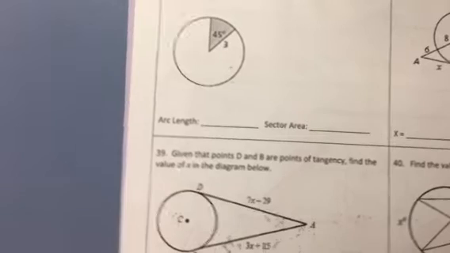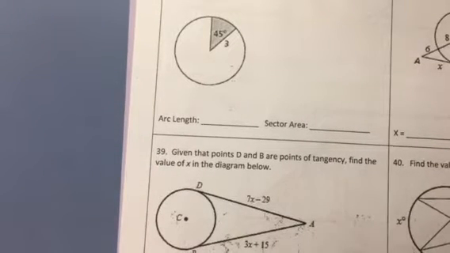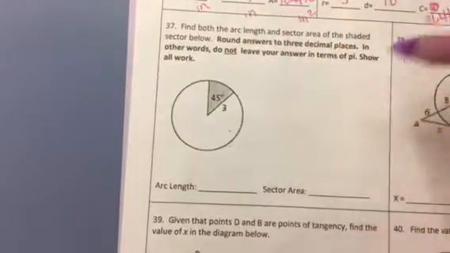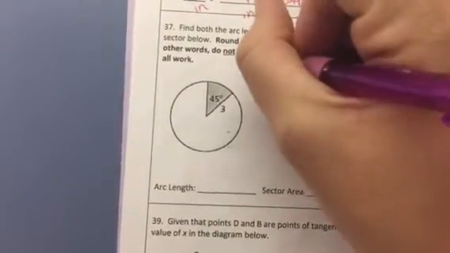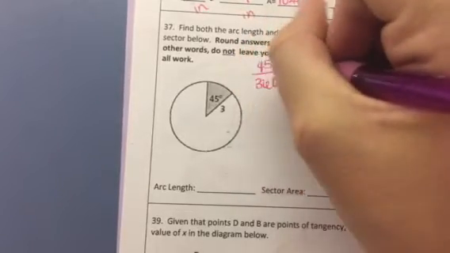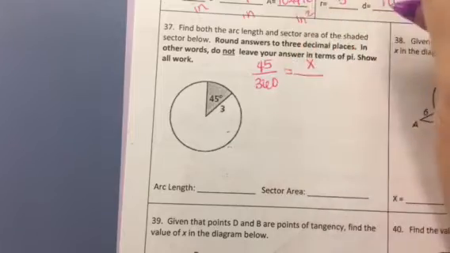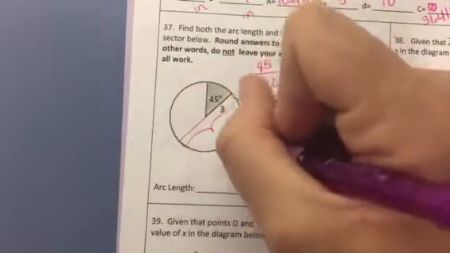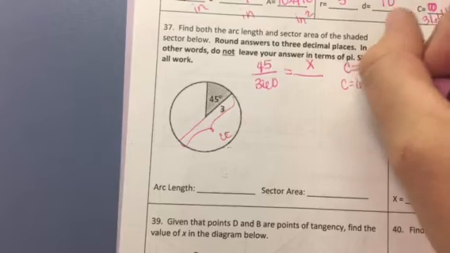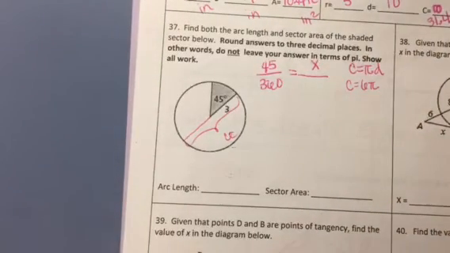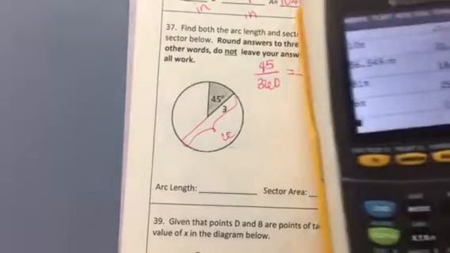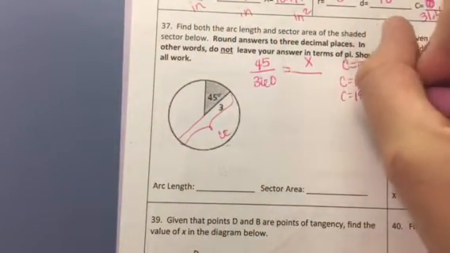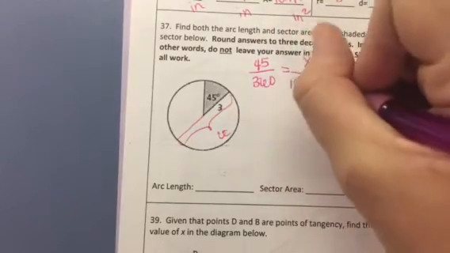Okay, 37, we are finding the arc length and sector area of the shaded sector below. Round your answer. Do not leave in terms of pi and show all work. Okay, so let's do arc length first. To do arc length, we know we're going to set up a ratio of 45 over 360 equals the arc length over the circumference. The circumference is pi times diameter. So if my radius is 3, my diameter has got to be 6. So my circumference is 6 pi. But since we're not leaving it in terms of pi, let's just multiply that through right now. And we'll use 18.85, since that 0 is not very important.